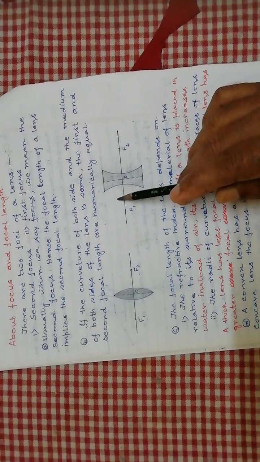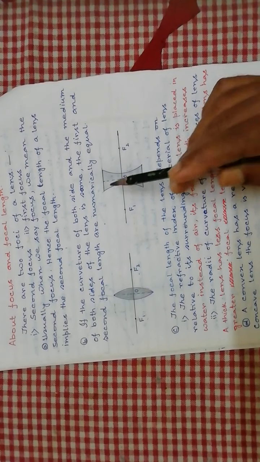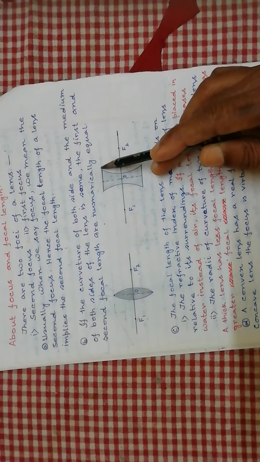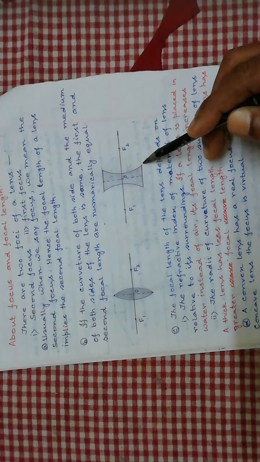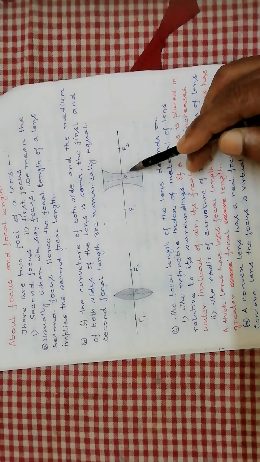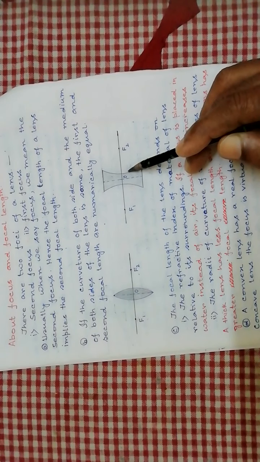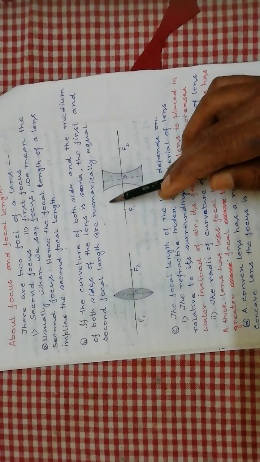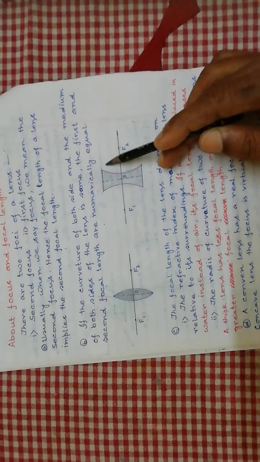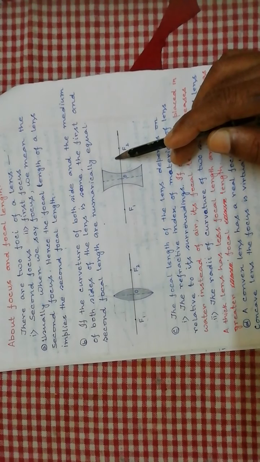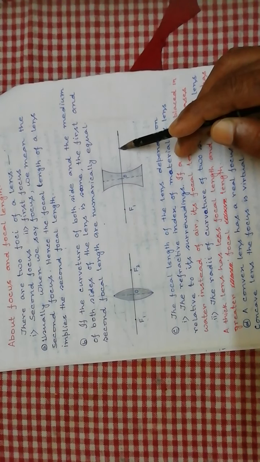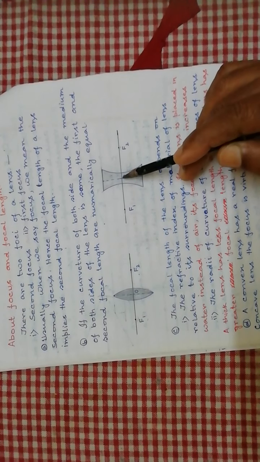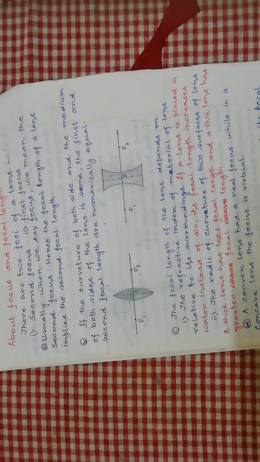For the concave lens, this is the curvature of the first surface and this is the curvature of the other surface. If these two curvatures are equal, and the medium on this side and the medium on this side are equal, then both focal lengths, that means OF2 and OF1, are equal.